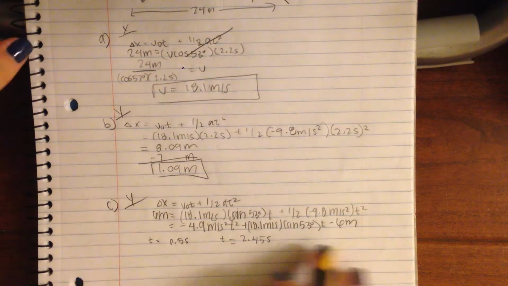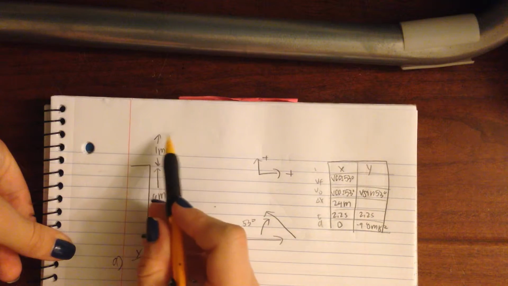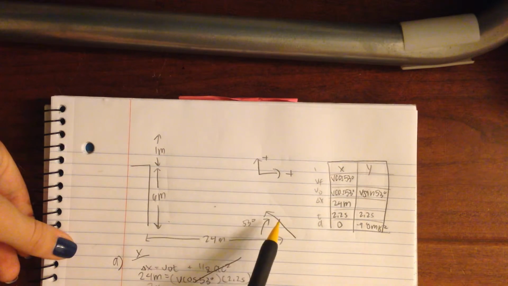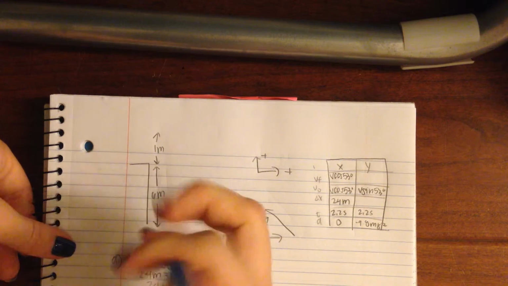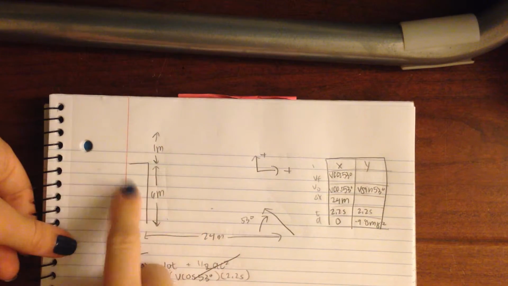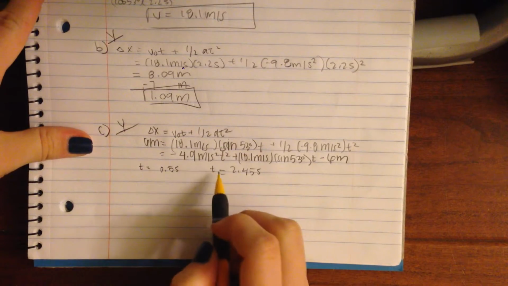So we might think, which one do we use? But we have to think about it logically. We're launching the ball here. It's going up and it's landing on the roof. So it's going to pass 6 on the way up and hit 6 on the way down. That's why we have two times. What we need to use is the later one because it's landing. It's on the second half of its trajectory. So our time is 2.45 seconds.